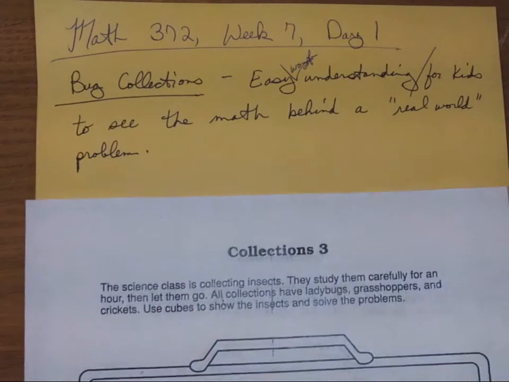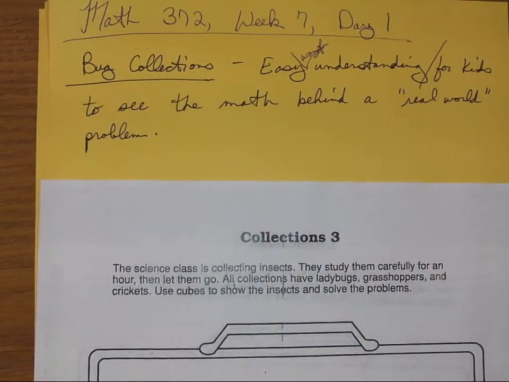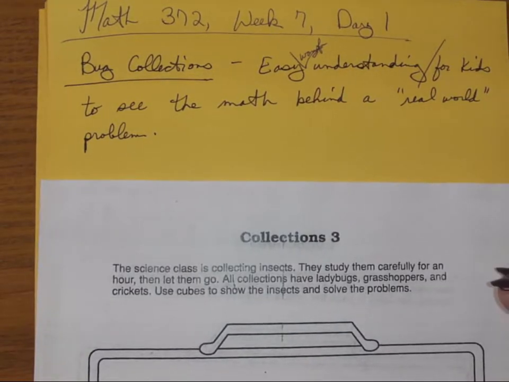What you're going to see is I will upload in D2L a lot of these bug collections, several of them, so that you can see what I work and then you can see what's for homework and work along.